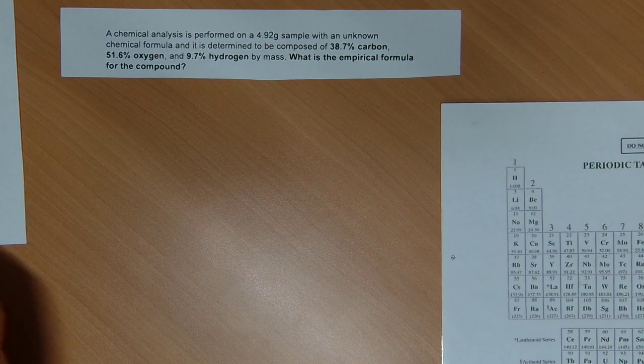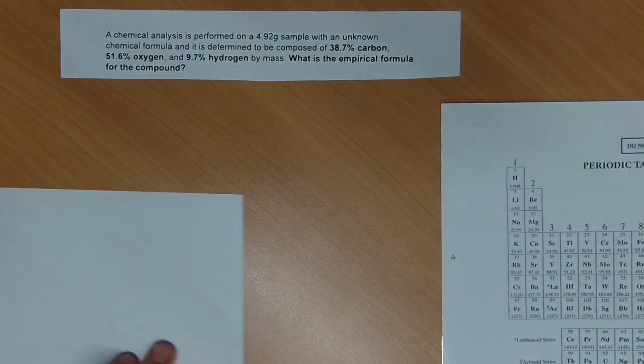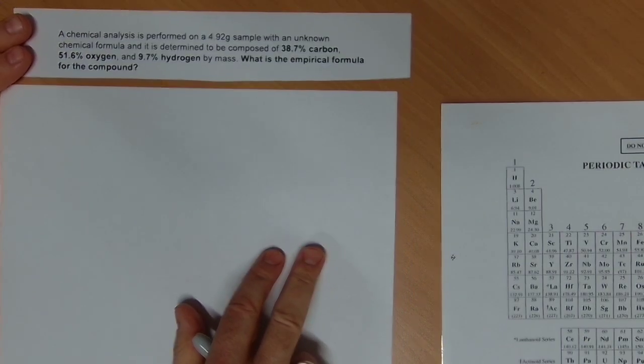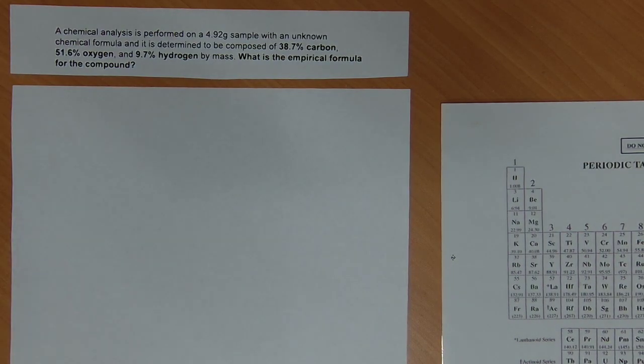This time around, I'm going to use the initial mass information here. The reason why I might do that is because sometimes there might be a more complex problem happening in the background. We will soon do problems that we're going to call combustion analysis problems. Those are times when I might want to know the actual mass of my particular sample. And so let's just roll using the 4.92 grams that we are given in this problem.